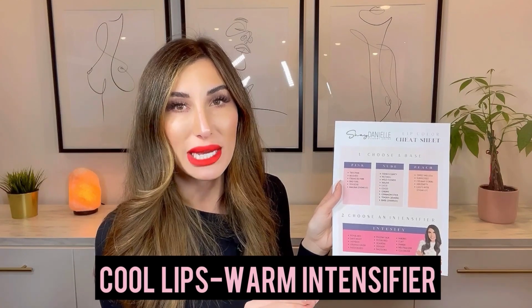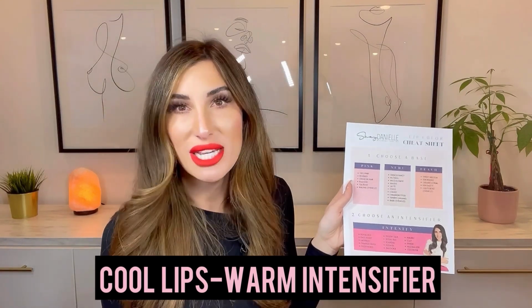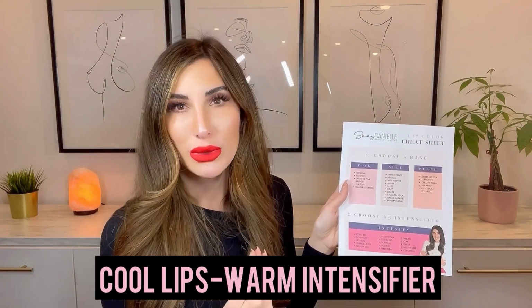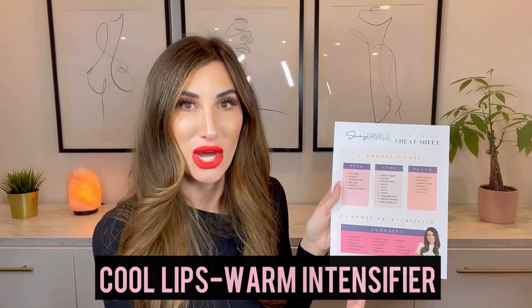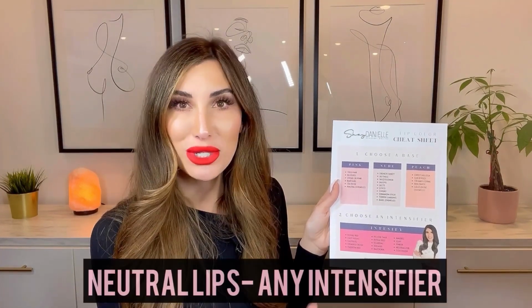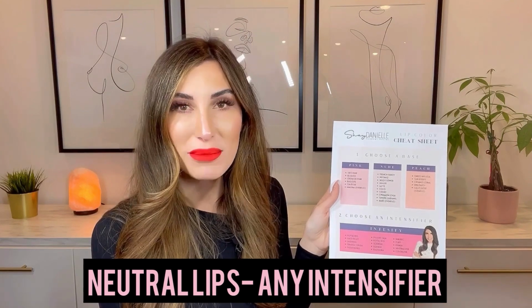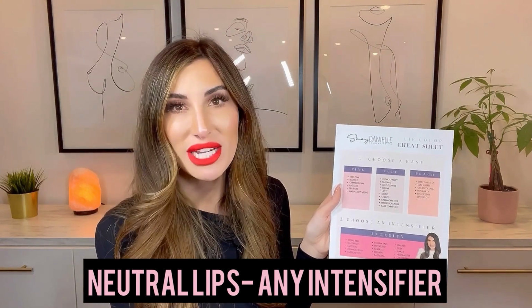And keep in mind, if your client has that little bit of coolness to her lips, coolness being like she looks like she's cold, there's a slight purpley blue tone to her, you want to make sure you're intensifying with a warm tone. And if your client has super neutral lips, there's no coolness to them, you can really mix and match with whatever intensifiers you want. I'm just gonna read a couple out to you.